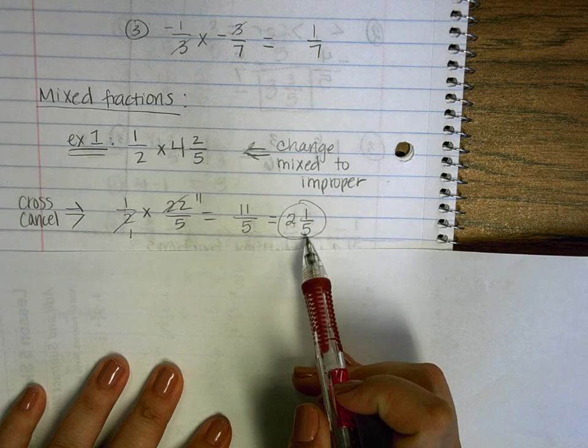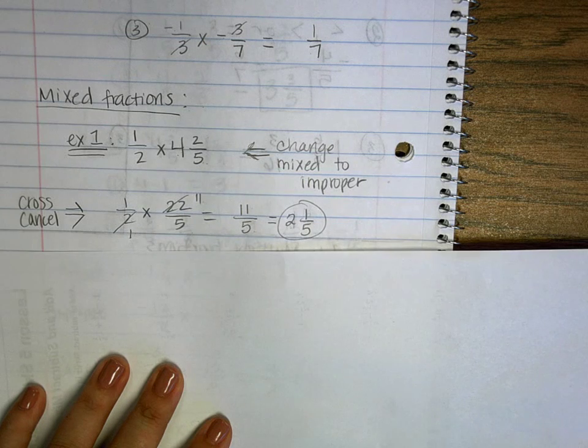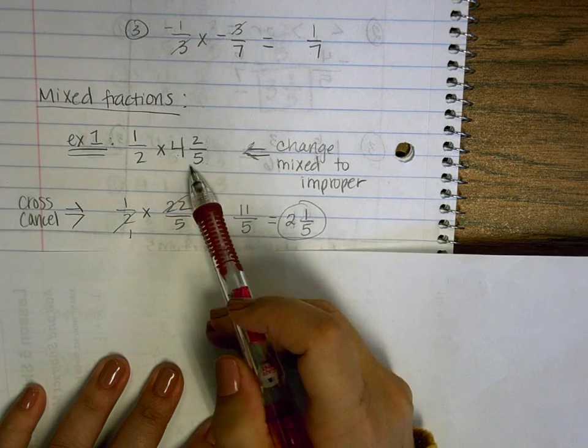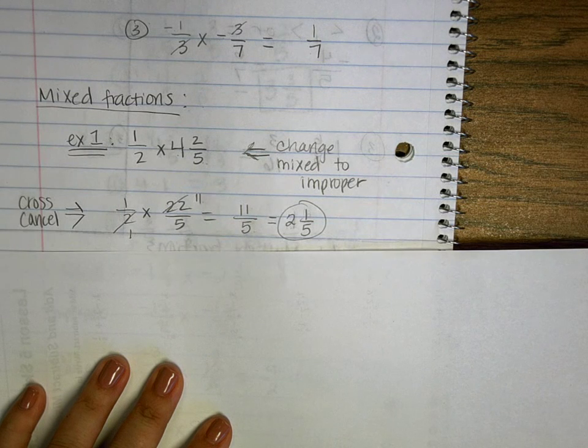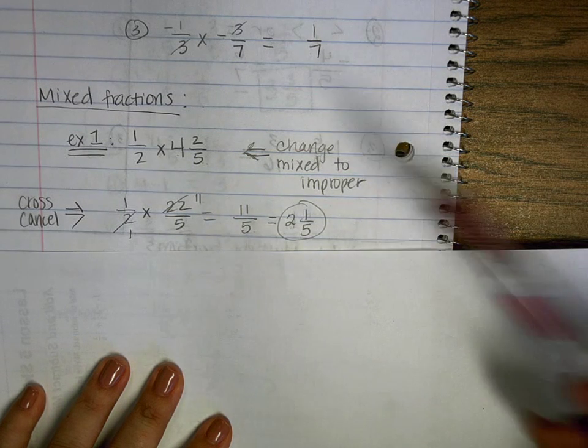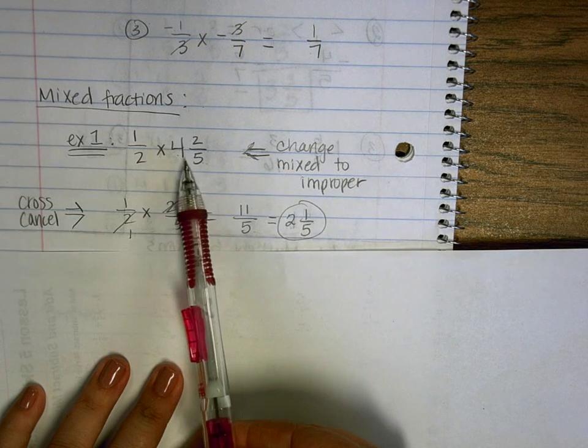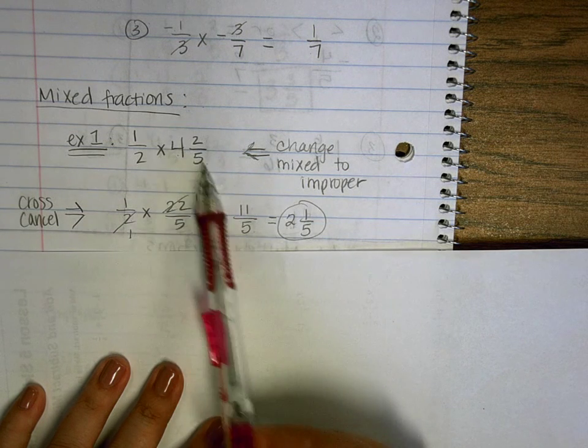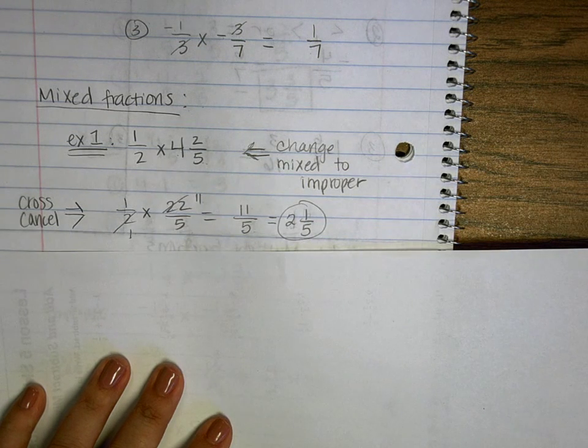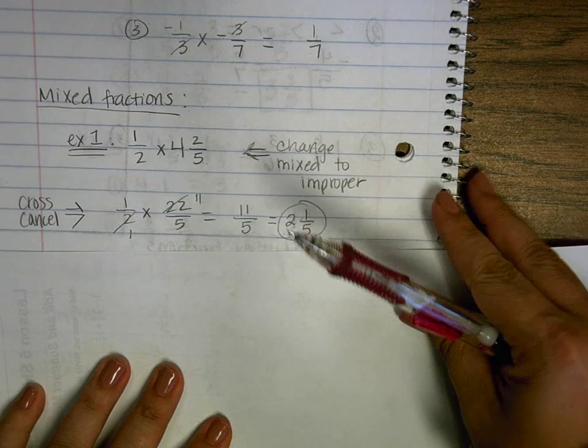And then we get 2 and 1/5. Some of you don't need to do that work because you can figure out half of 4 and 2/5. Some of you need to do the work to see that. But does anybody see how half of 4 is 2 and half of 2/5 is 1/5? Do you guys see that? Okay. As you get better at fractions, you'll see those. You don't have to do all the work.